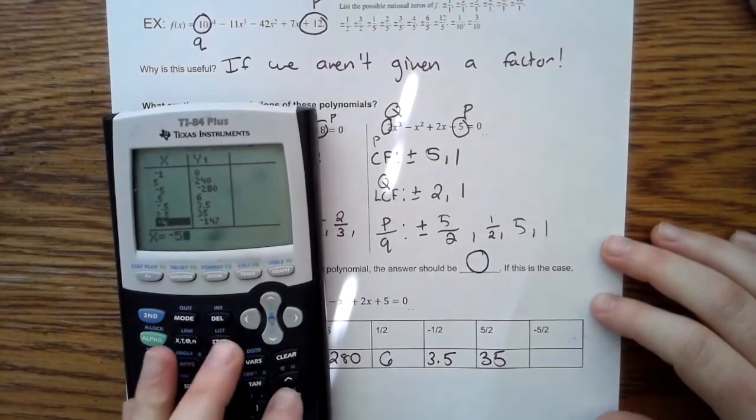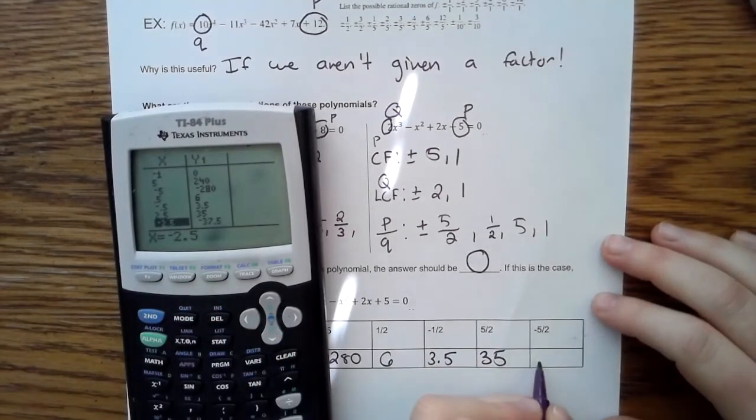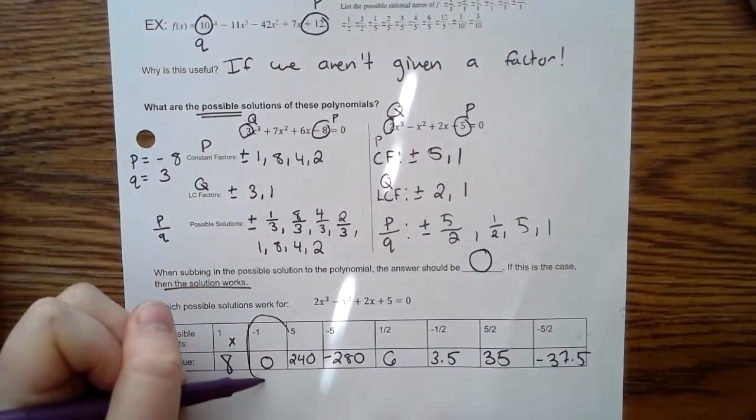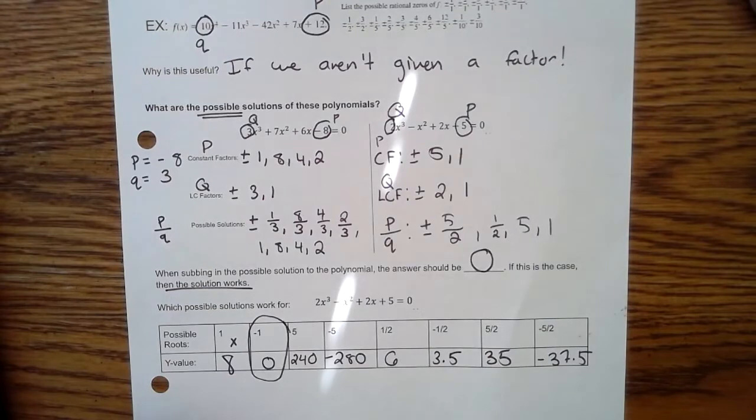And then -5/2 got me -37.5. Right here, that is the money.